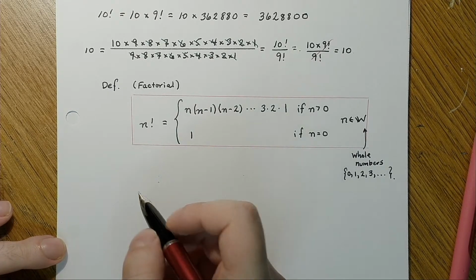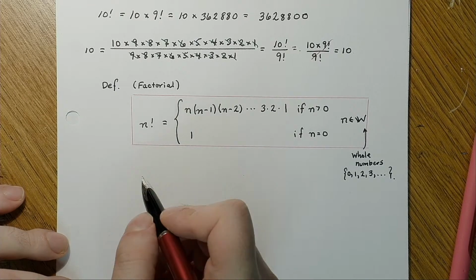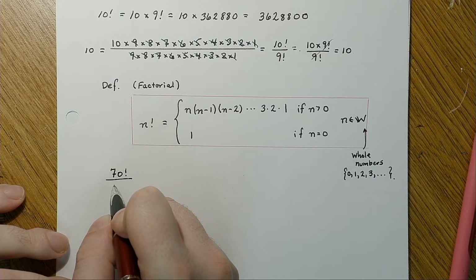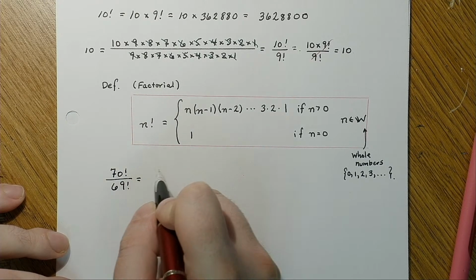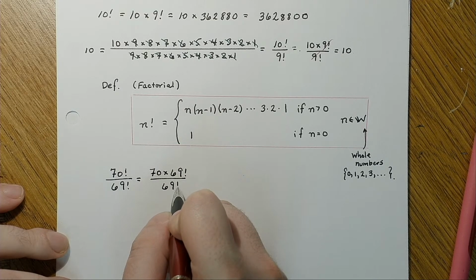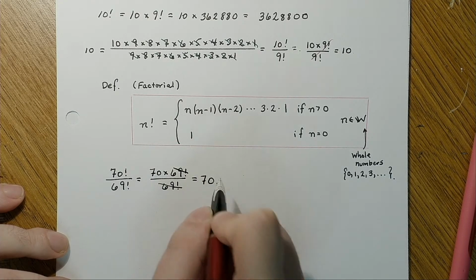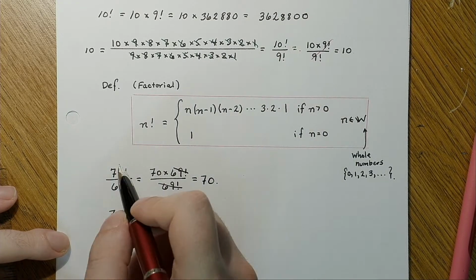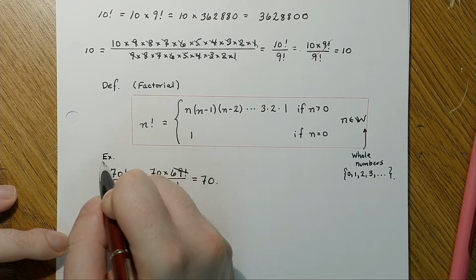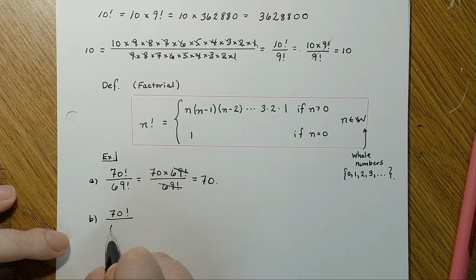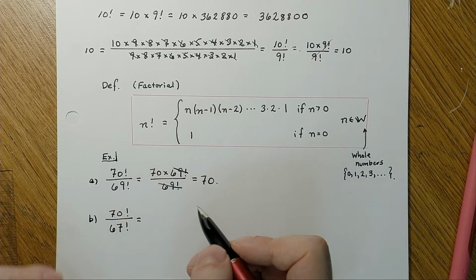So what we can do then is, something big like 70 factorial cannot be done by some calculators. So it does help to be able to simplify. I'm just basically doing some examples here. Here's A, here's B. This one I'm going to do 67. So I can write that out.